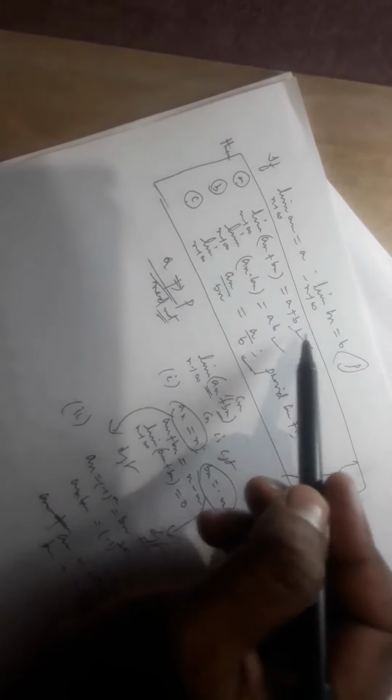Similarly for the second one, an into bn. See, an equals minus 1 power n. bn also I will give minus 1 power n. What is an into bn? It is minus 1 power 2n. It is nothing but 1. It's a constant sequence. It is convergent. But an is not convergent. bn is not convergent. That means the converse need not be true. Is it clear? This should be taken care of.